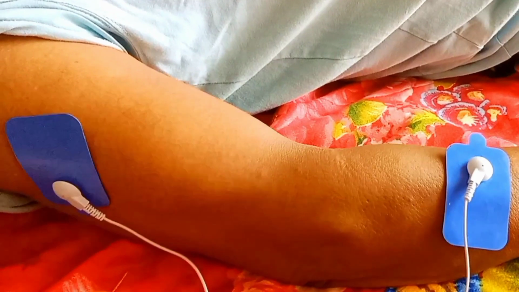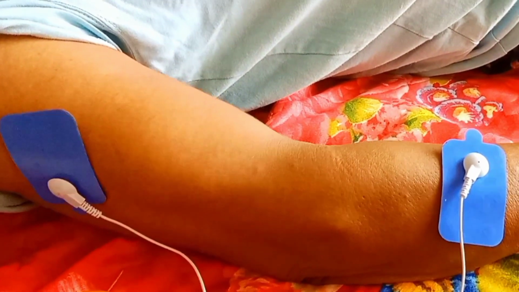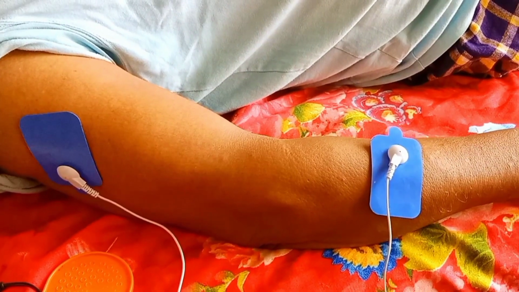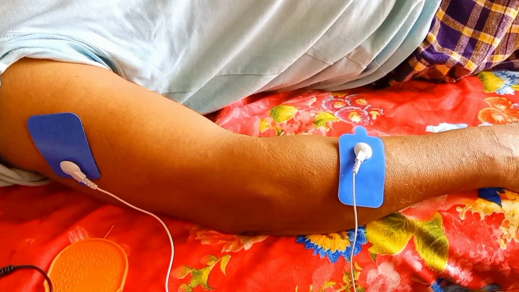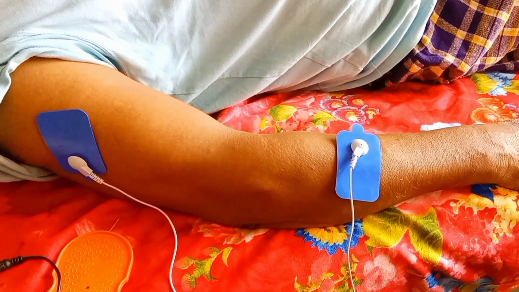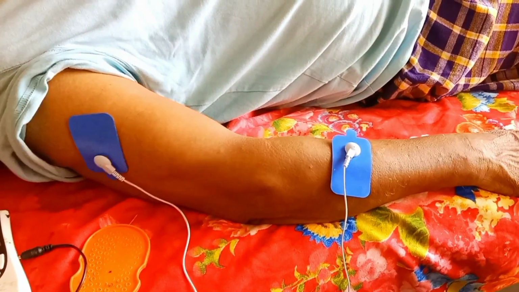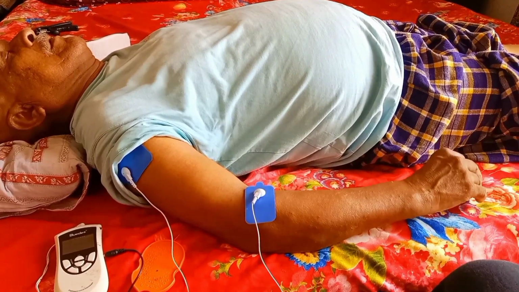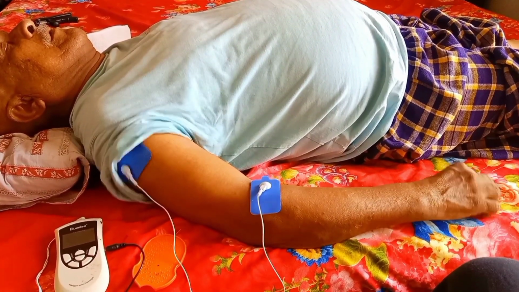Triceps muscle, a three-headed muscle located in the posterior arm responsible for elbow extension. Anconeus muscle, a small muscle that assists in elbow extension. These muscles work together to straighten the elbow joint, allowing for forearm extension.